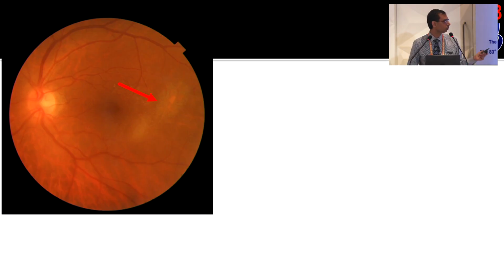Now this patient here, when I saw this lesion, it may not be so clear here, but I thought it's a very deep lesion. I thought it's probably a choroiditis rather than a retinitis, but the patient had only minimal symptoms. The patient looked a little sick.